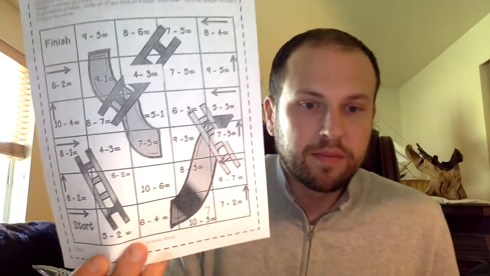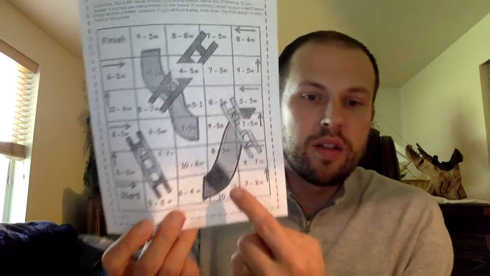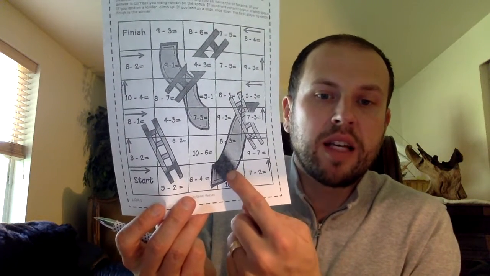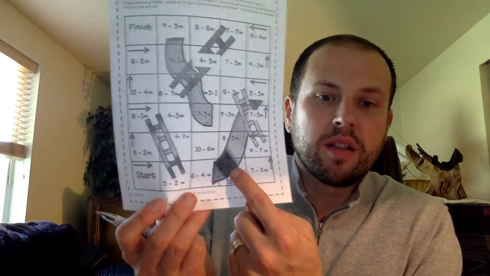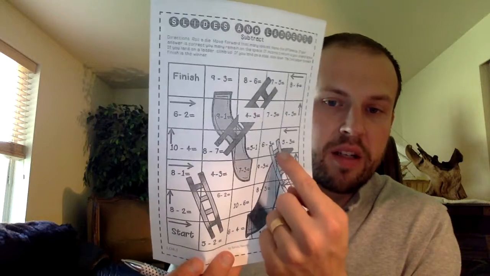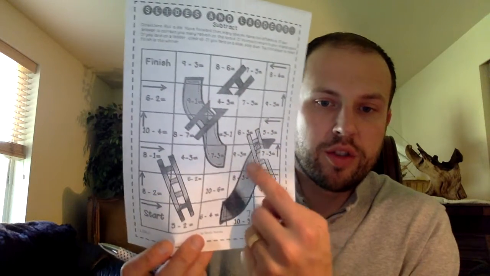If you land on a ladder, climb up. If you land on a slide, slide down. The first player to reach finish is the winner. Okay? So, 10 minus 7, I know that's correct. I did land on part of a slide, but there's nowhere to slide down to because I'm already at the bottom. So if I land up here on the slide, then I will go.